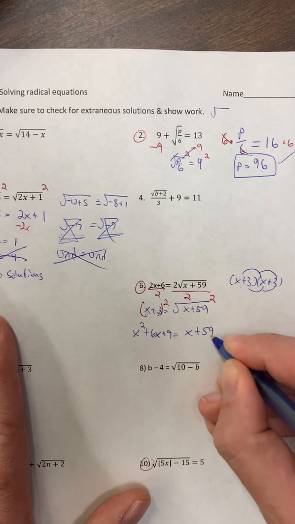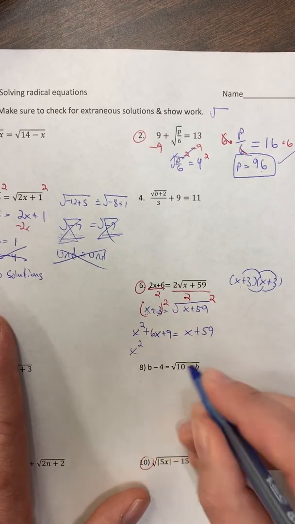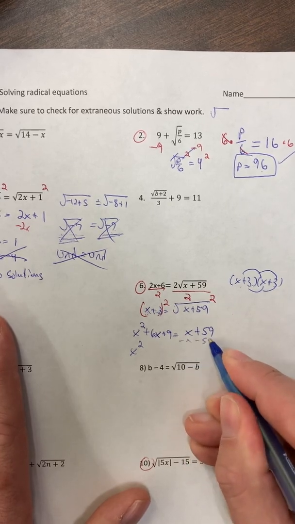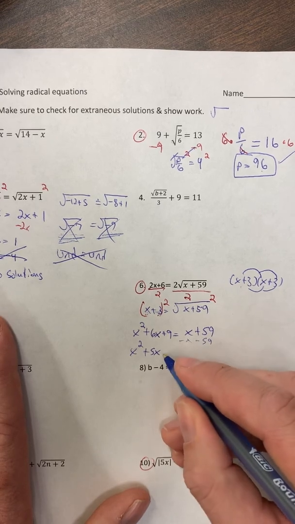And here we have a quadratic equation. And for quadratic equations, when there's more than one x, we're going to make it equal to 0. So we're going to subtract x and subtract 59. We're going to do the same thing on this side, 6x minus x, 9 minus 59.